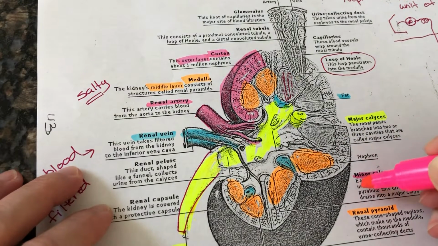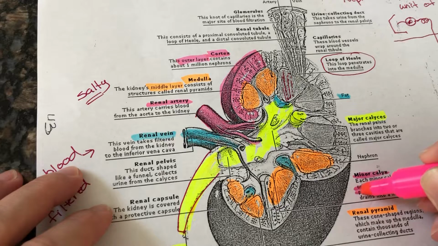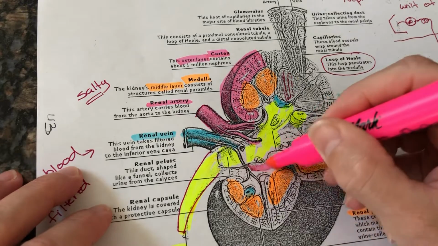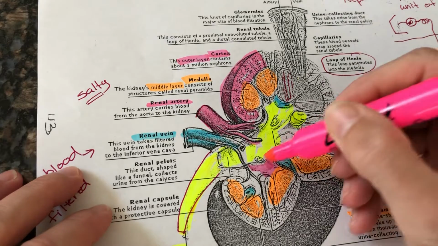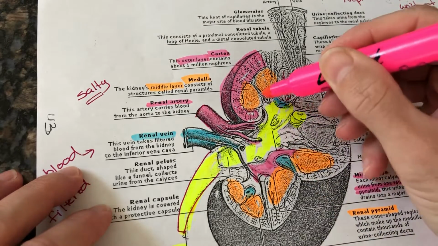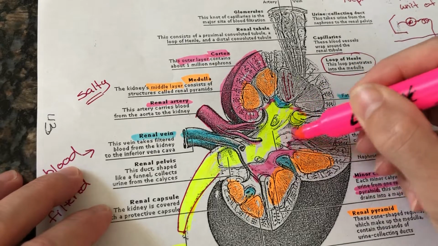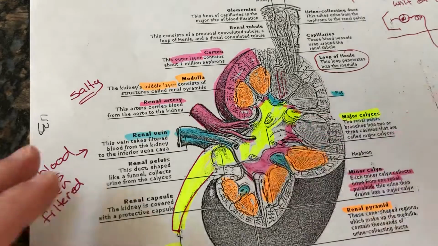They collect urine from one renal pyramid, and then it drains into the major calyces. So your minor calyces will be in here. They're just areas where you're going to see there's some drainage, and we could say that they're in here, and in here. And then it drains into that major tube.